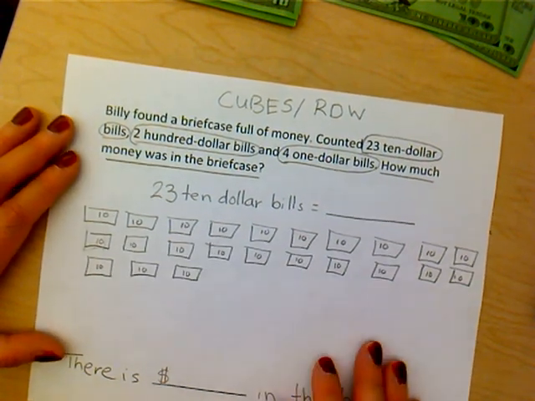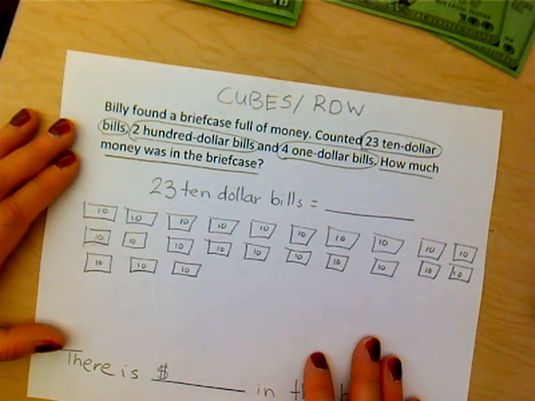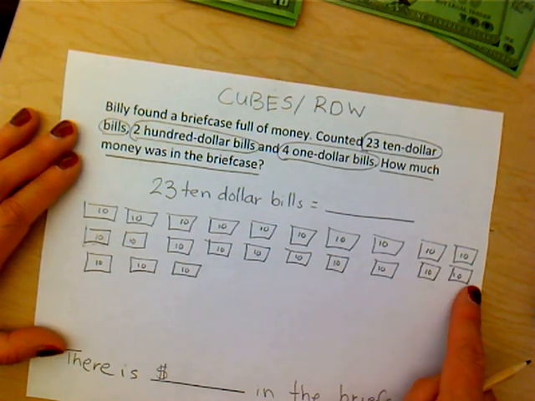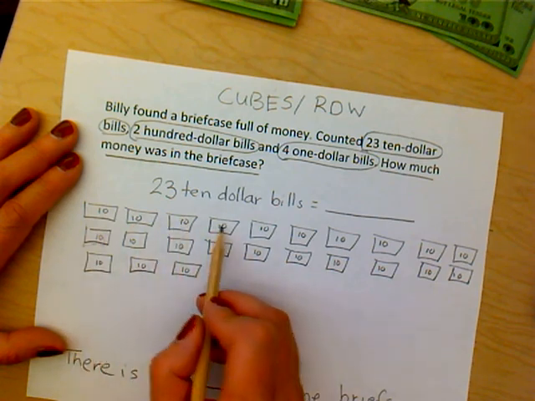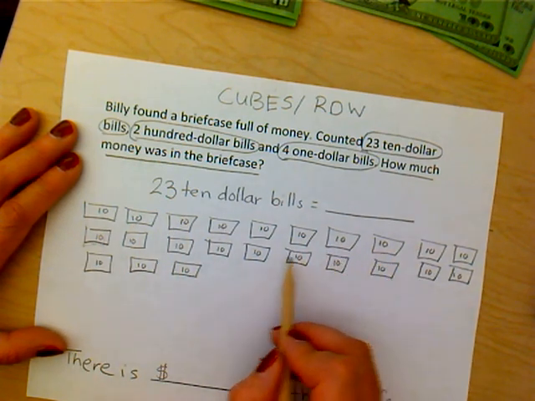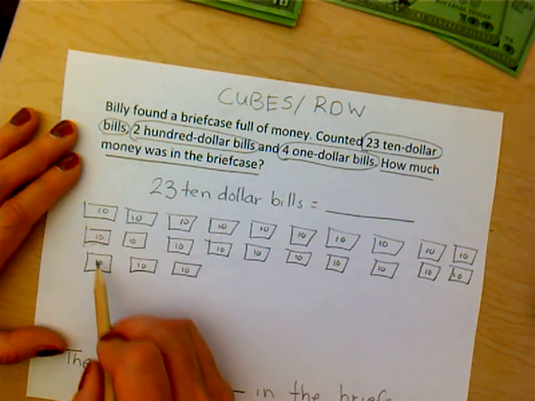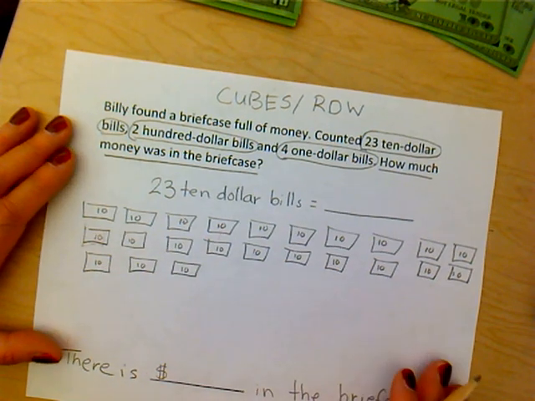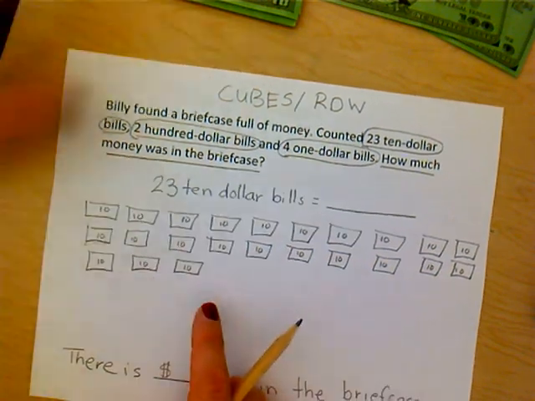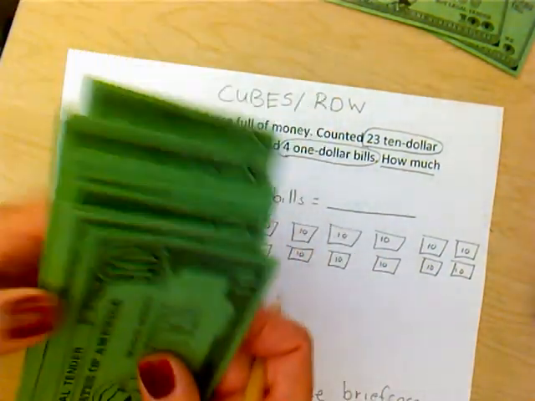I might have given you a little hint because I forgot to pause the video, but I've drawn myself a picture of 23 $10 bills. 1, 2, 3, 4, 5, 6, 7, 8, 9, 10, 11, 12, 13, 14, 15, 16, 17, 18, 19, 20, 21, 22, 23. If I have 23 $10 bills, will I be able to figure out the value of these 23 $10 bills right here?